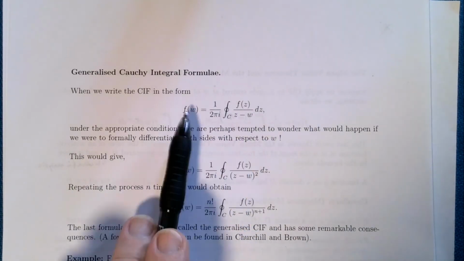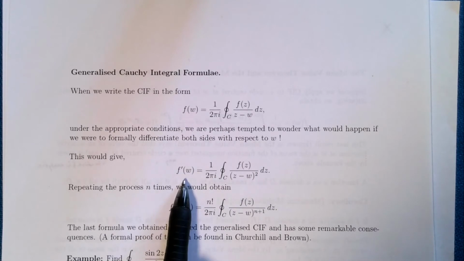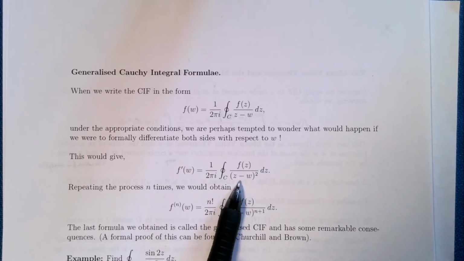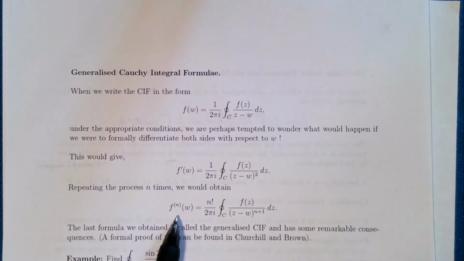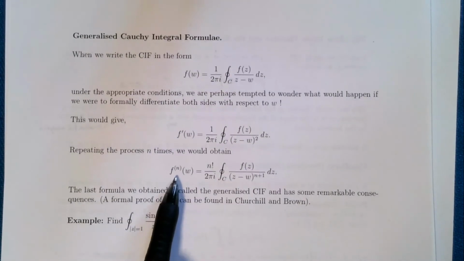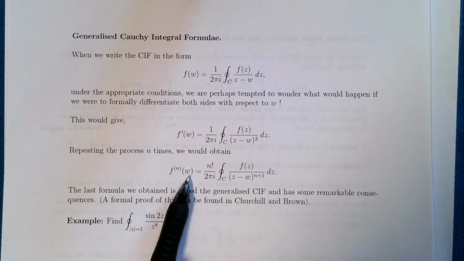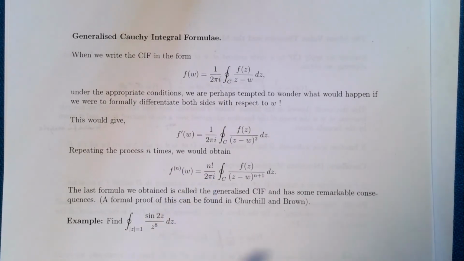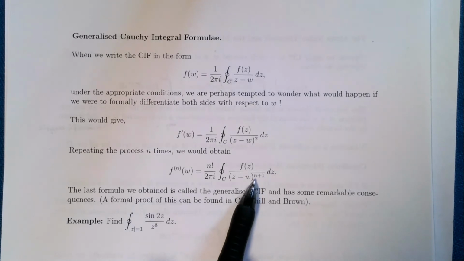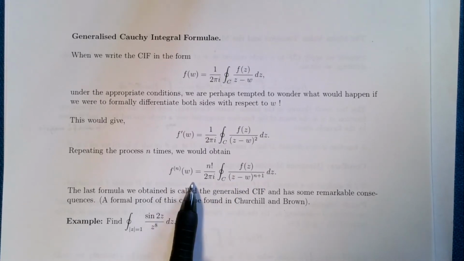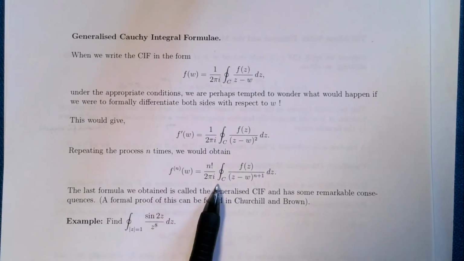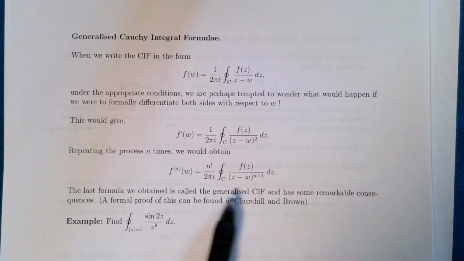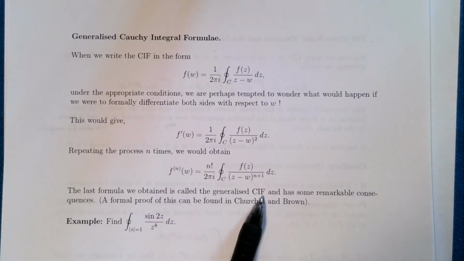So if I differentiate both sides with respect to w, then you get this. And that's very interesting. And then if you do it again, in fact you do it several times, you can come up with the following formula, which looks to be true, that this says that the nth derivative of f at w is n factorial on 2 pi i, and we get the power on the bottom becomes n plus 1. Now this last formula here, it's not proved the way I've done it, that's of course incorrect, but the last formula is called the Generalized Cauchy Integral Formula, and it's also got some remarkable consequences.